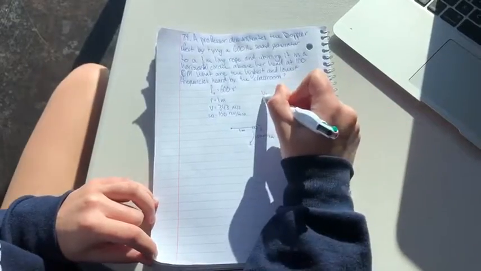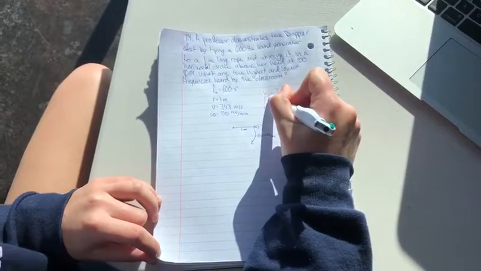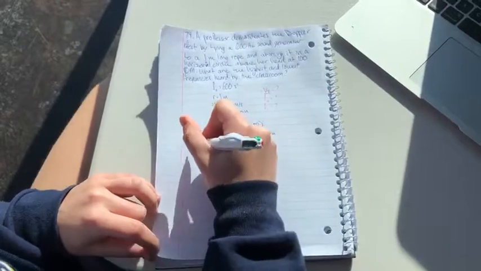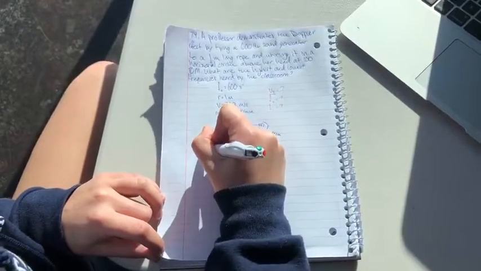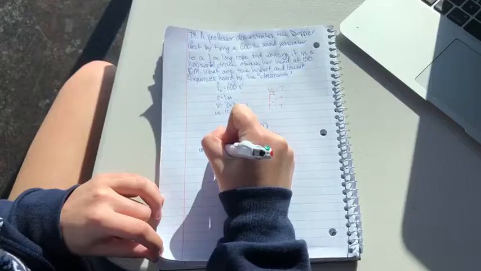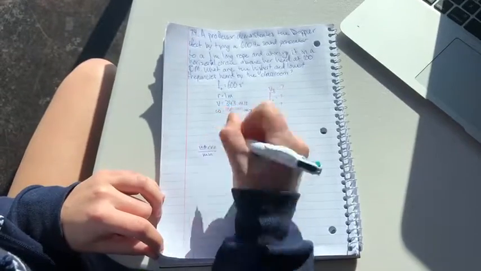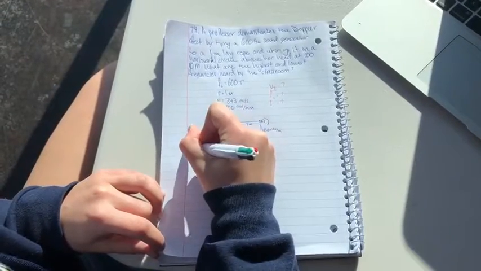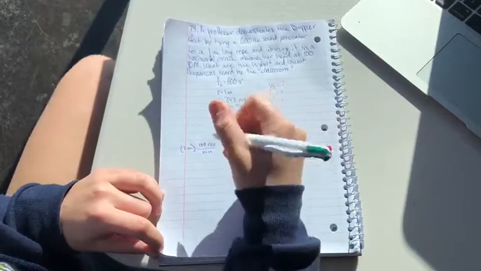So the first thing we need to find is the velocity of the source, but not the angular velocity. So we do that by taking 100 revolutions per minute, and we can multiply that by the radius, which is 1, which is very simple.